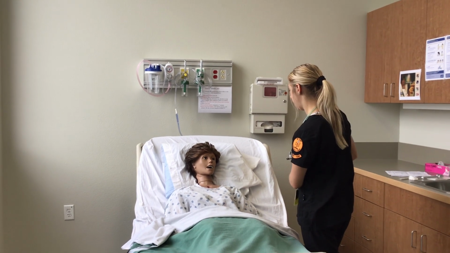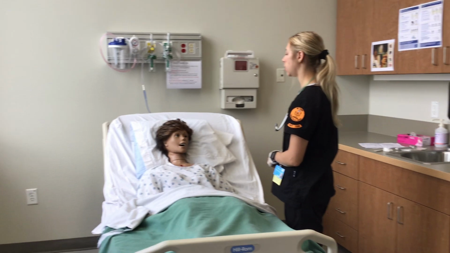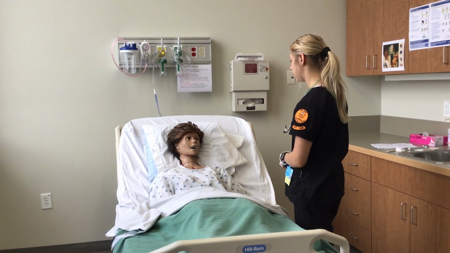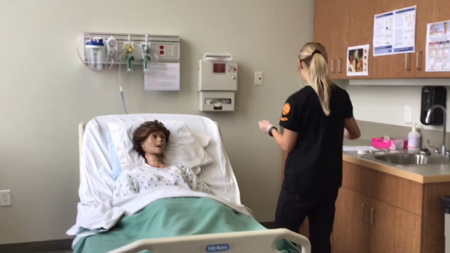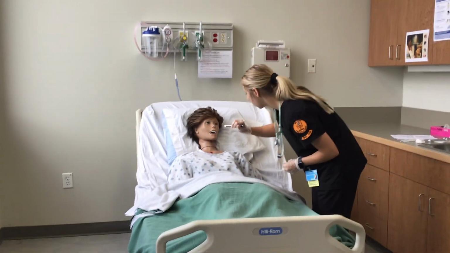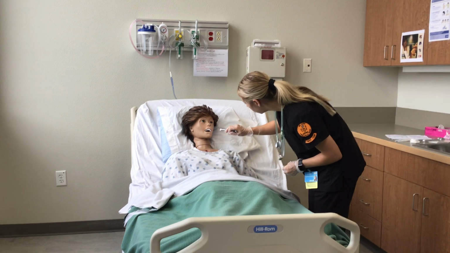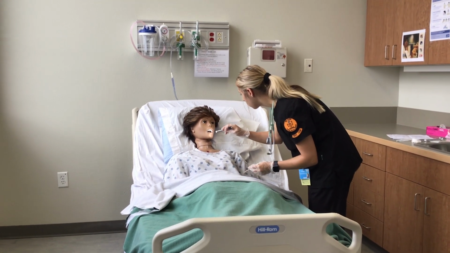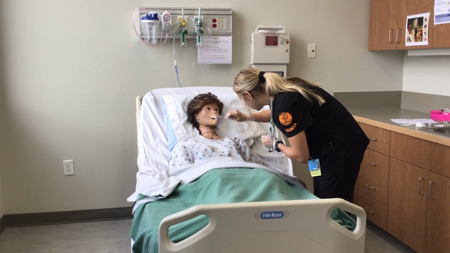And now I'm going to move on to the mouth. My patient's lips are pink and moist. I'm going to take my tongue depressor. And my patient's teeth are clean and intact. Gums are pink and moist. I'm going to have my patient open her mouth. Oral mucosa is pink and moist.